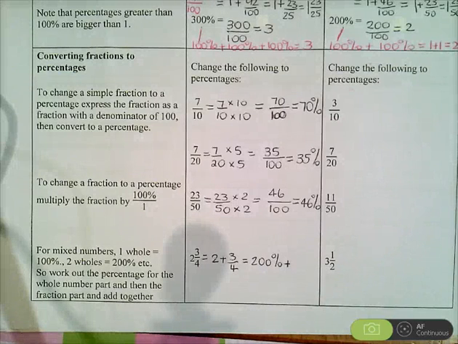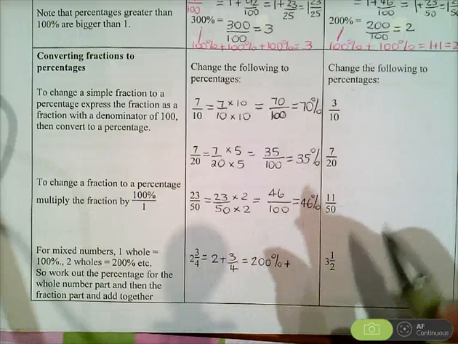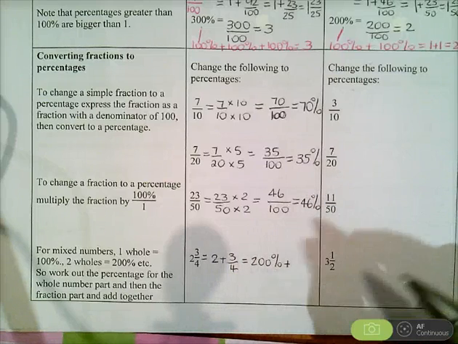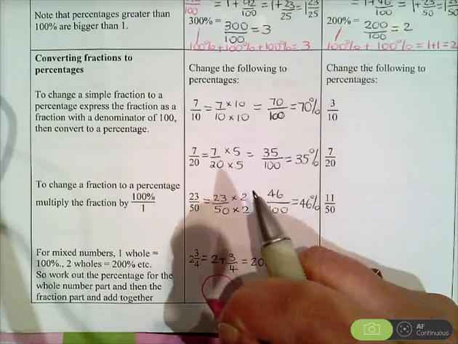Now, there are some common percentages and fractions that you should know, and 3/4 is one of them. If you've got a whole circle, it's 100%. If you've got half a circle, it's 50%. And if you've got a quarter of a circle, it's 25%.